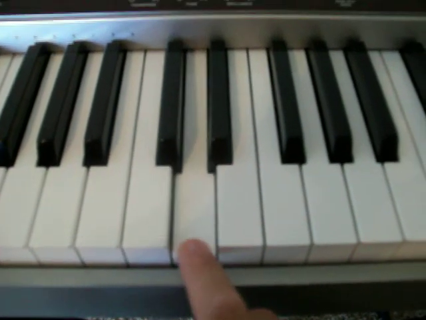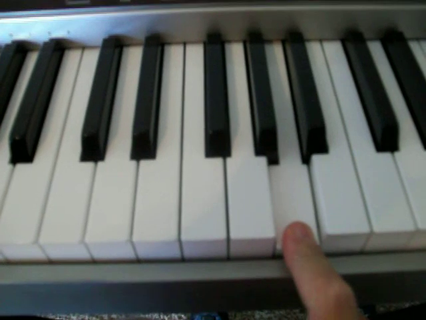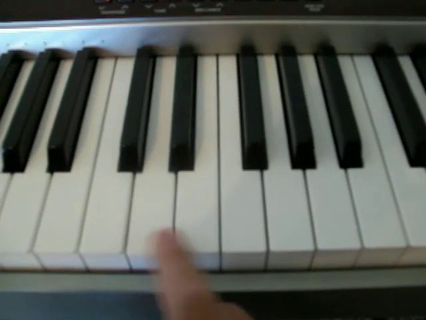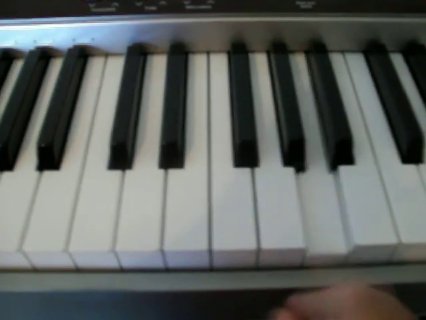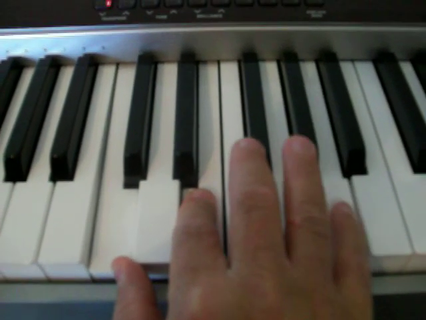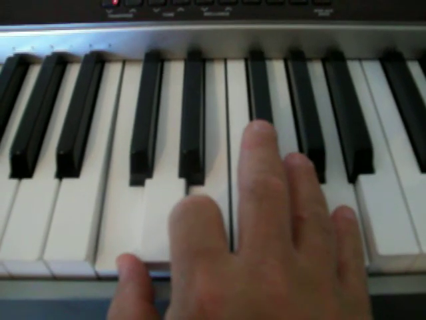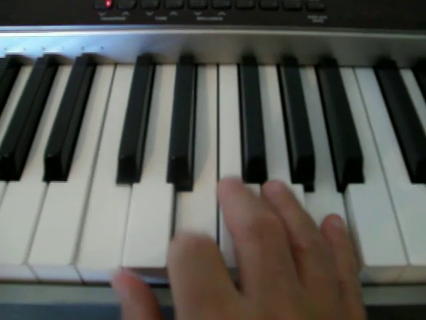Because this is a 1, 2, 3, 4, 5, 6. And that's the 6th note in the scale, right? C, D, E, F, G, A. So if this is a C, I just bring the pinky up a whole step. This is a half step, and this is a whole step. That's a 6 chord. This is A minor.